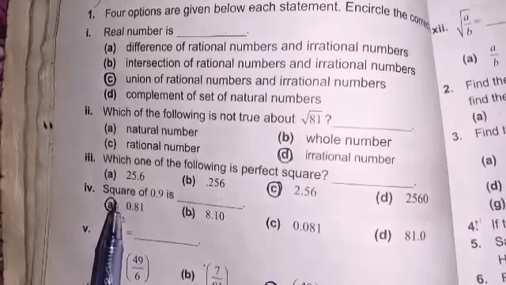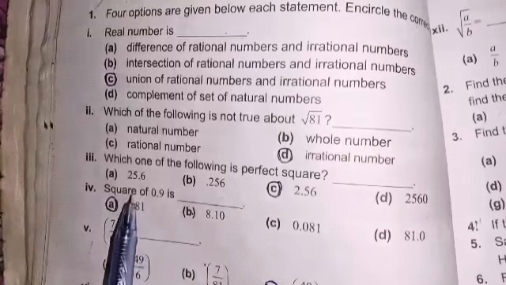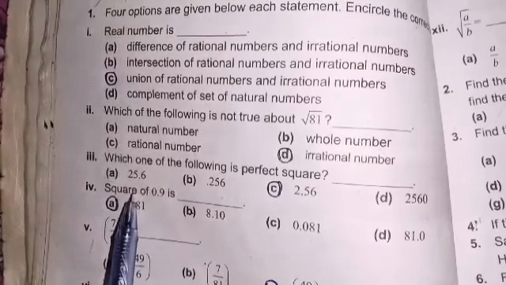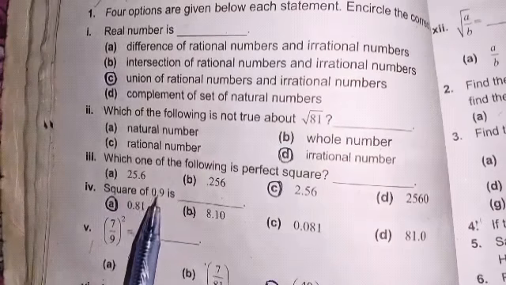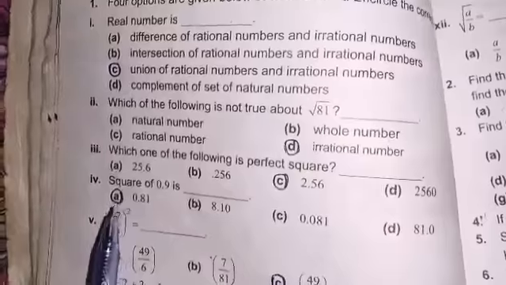Our next statement is: square of 0.9 is. As you can see, square means we must multiply the number by itself, and when we multiply 0.9 with 0.9 we get 0.81, which is option A.